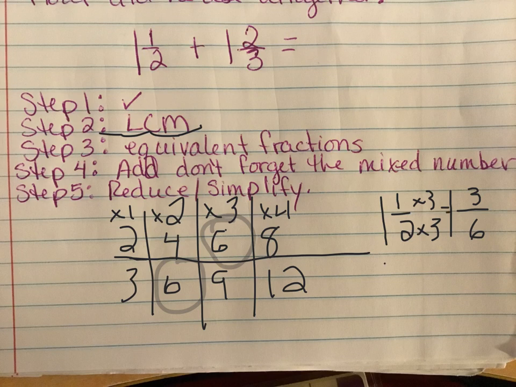Well, then I need to go ahead and do my 1 2/3. I know that I have to get 6 on the bottom. That mixed number, the big whole number, does not change. It stays out in front. What can I times this 3 by to get 6? What I do to the bottom, I have to do to the top. Lots of people are forgetting that part. And then I multiply it up here.